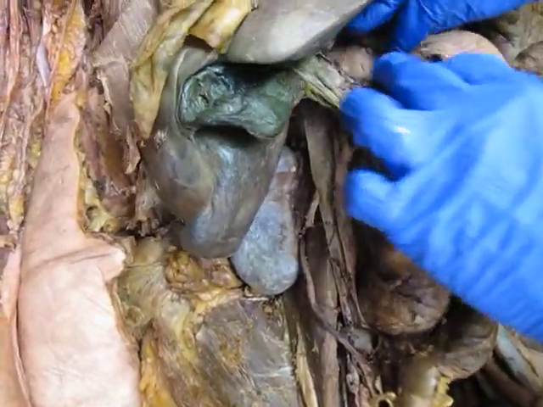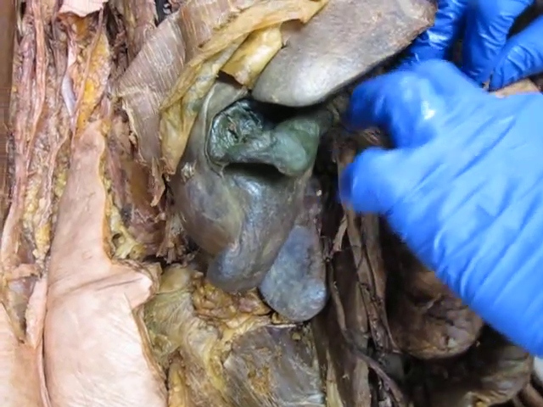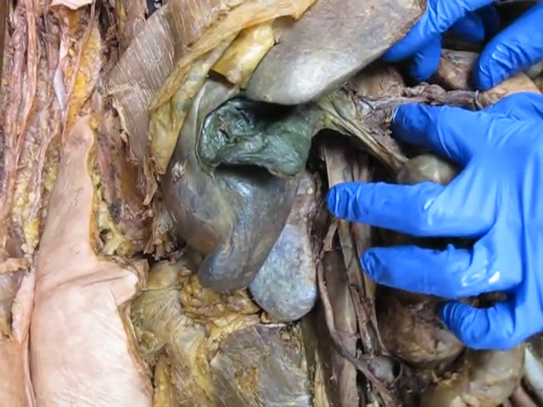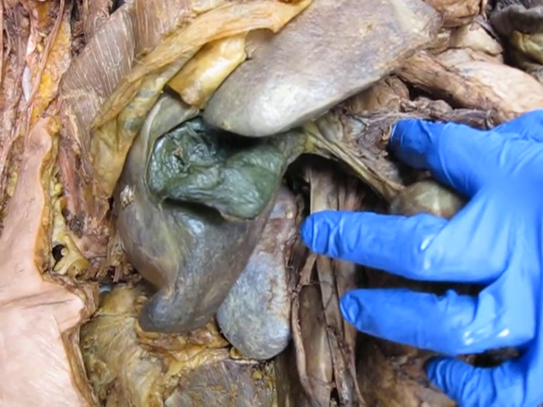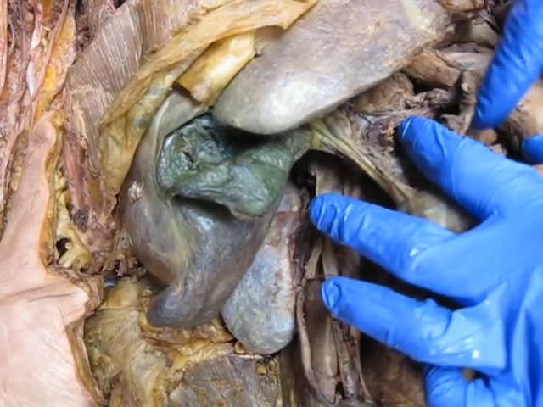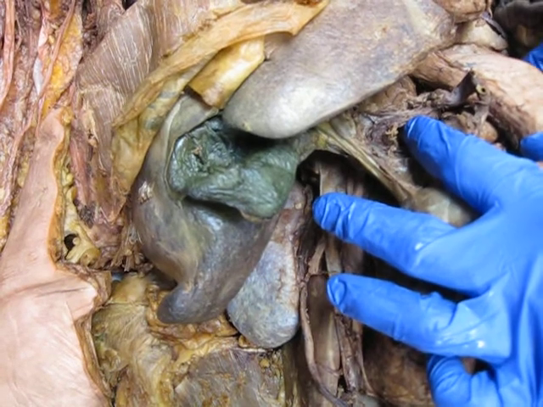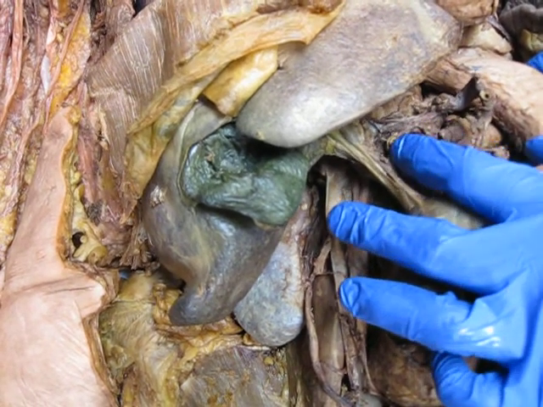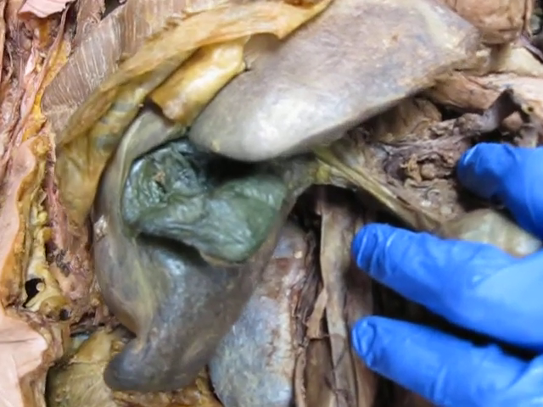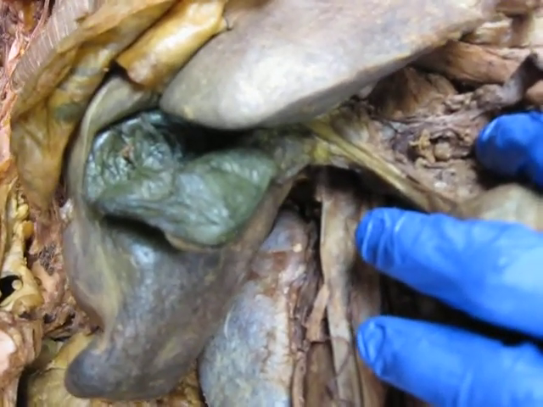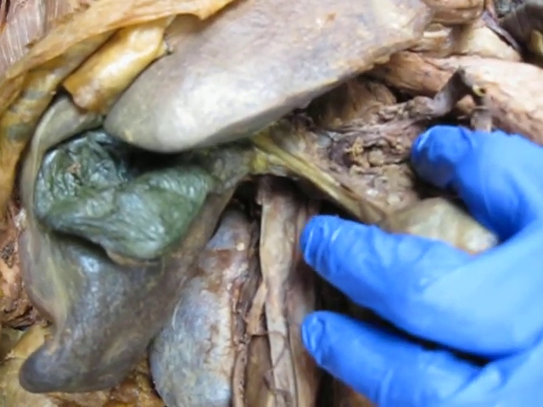The first major branch of the abdominal aorta right here as you come out of the diaphragm, this little stump, is the celiac trunk. The artery branching this way going toward this organ is the splenic artery, and the one going that way is the common hepatic artery.